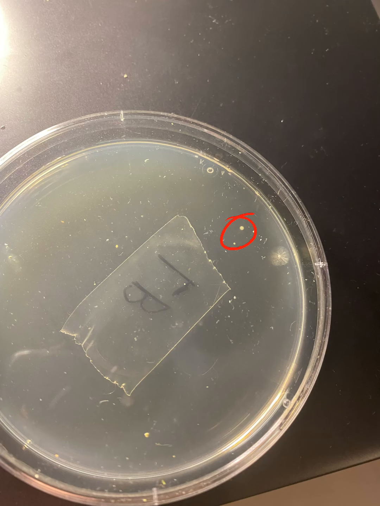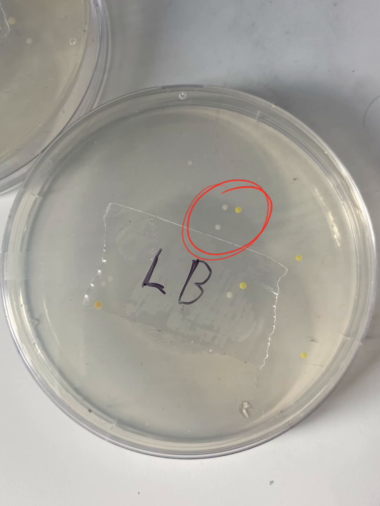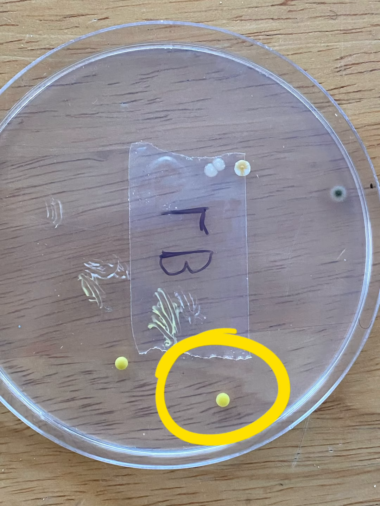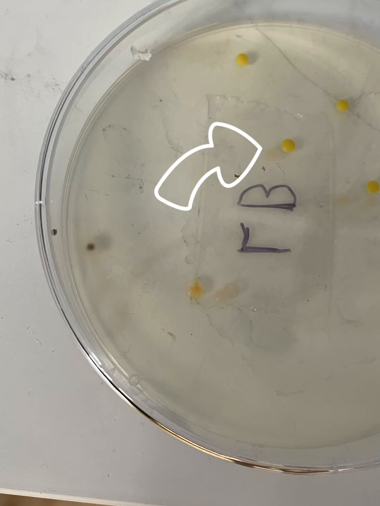In the beginning of this next step, your E. coli will start to grow. At first, you'll notice small whitish dots start to appear. As the E. coli ages, these small dots called colonies will get slightly larger and eventually turn yellow. All this means is that the E. coli is going through its life cycle and starting to mature. It's nothing to be worried about.